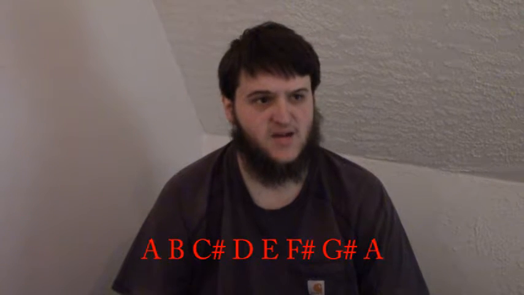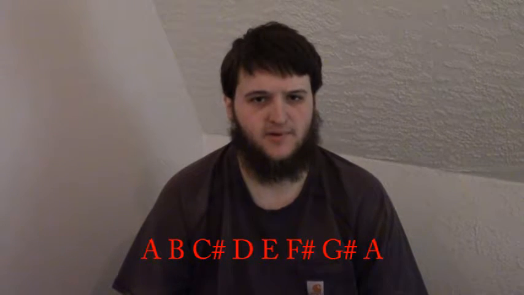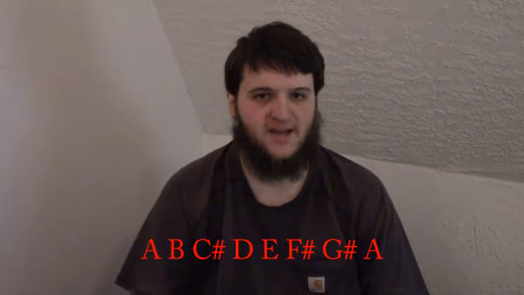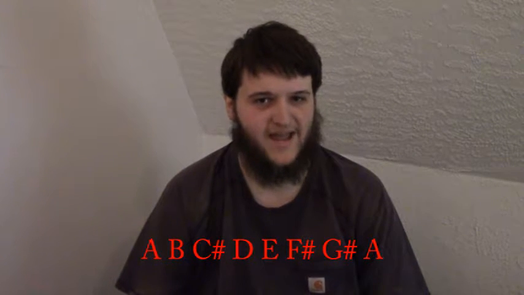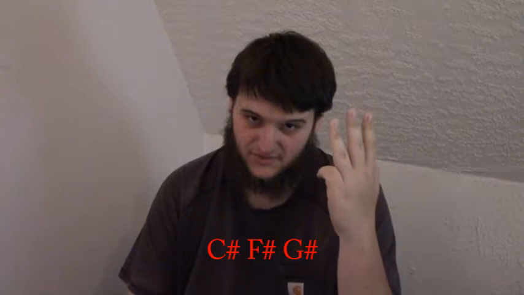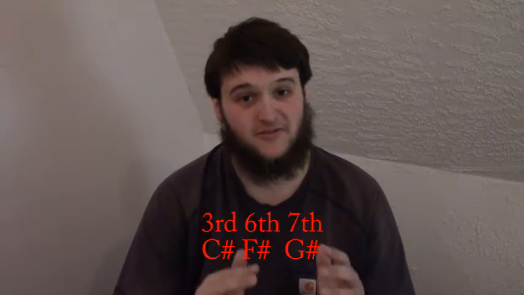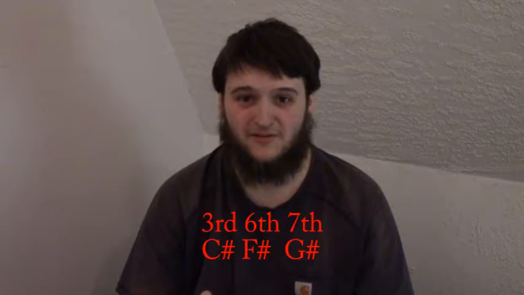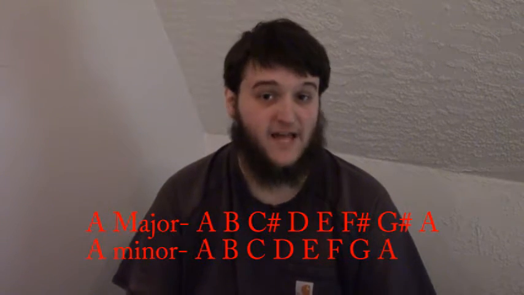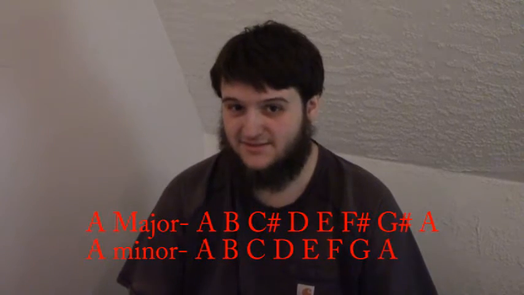Now let's compare this with A major. That would be A, B, C sharp, D, E, F sharp, G sharp, and A. Now to those of you who not only noticed that there are 3 sharp notes in A major, but also noticed that those 3 sharp notes are the 3rd, the 6th, and the 7th notes, you know, the 3 notes that need to be flat in order to get A minor, then a special toast to you, my friends, because you are correct.